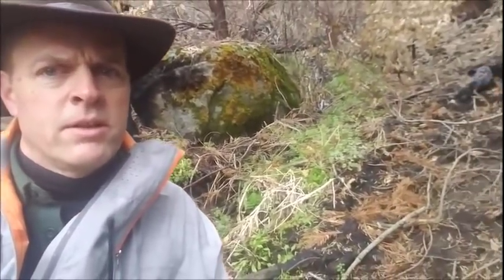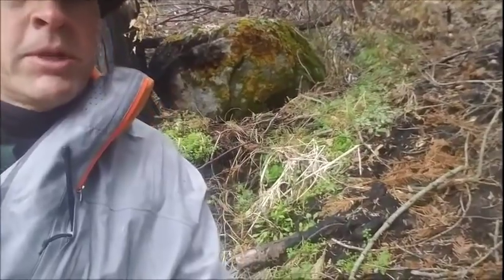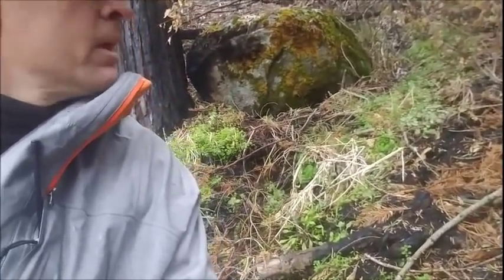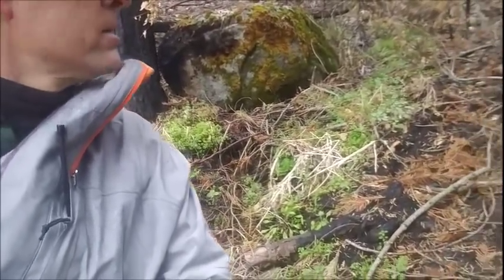Well, life is gradually returning here to the forest. It's been a few months, but as I came down into this creek bottom, you might be able to hear it flowing behind me. And the little plants are starting to come back. Most of these trees are gone, and the conifers don't like to get hot. They tend to die.